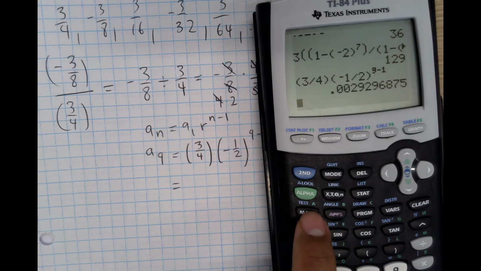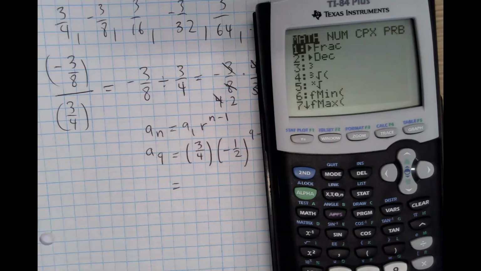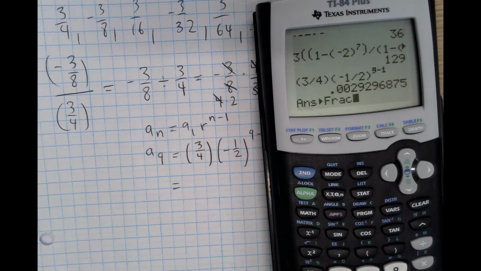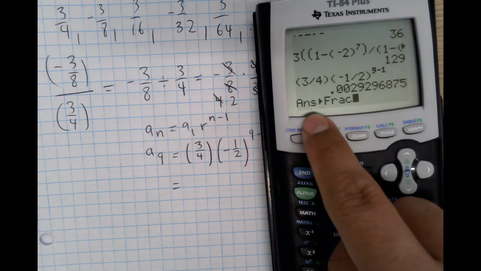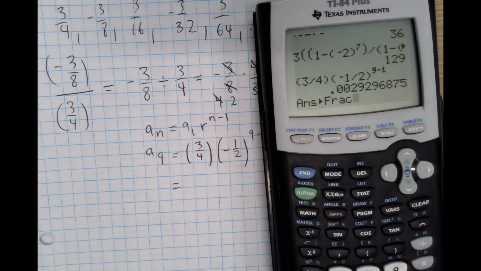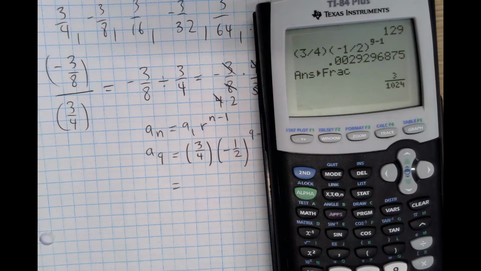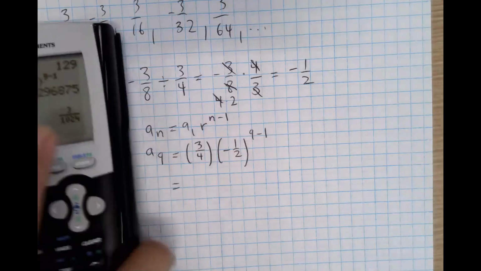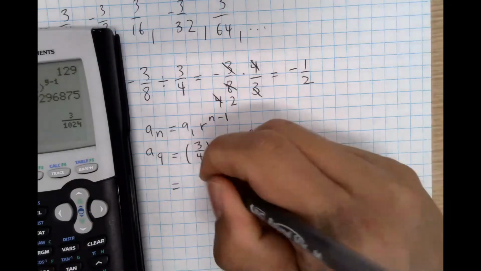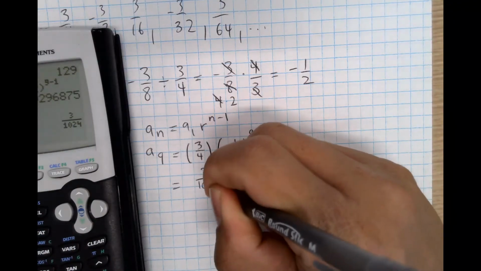If you press Math, it allows you to convert something into a fraction. You can just press Enter, and it converts your answer into a nice fraction for us: 3 divided by 1024. So our answer is 3 divided by 1024. That's our answer.